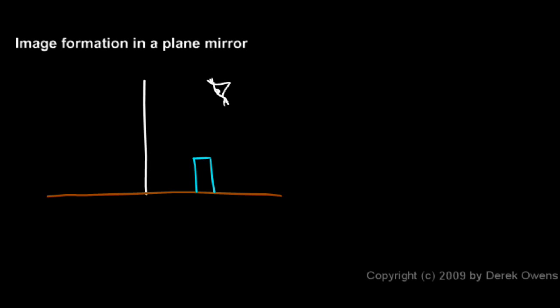Now, whenever you look at anything, you're looking in a certain direction. And when you look at an image in a mirror, you are looking in a certain direction. And light rays are coming from that direction into your eye. And the image appears to be in the direction in which the rays are coming from when they enter your eye. So what we see down here, I'm going to draw the light rays reflecting off the top corner and the bottom corner of this object.